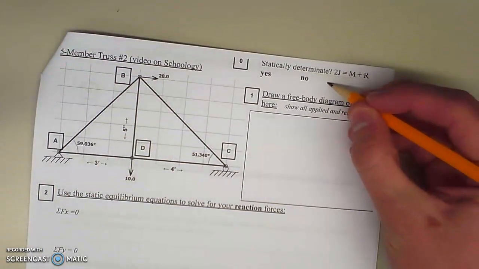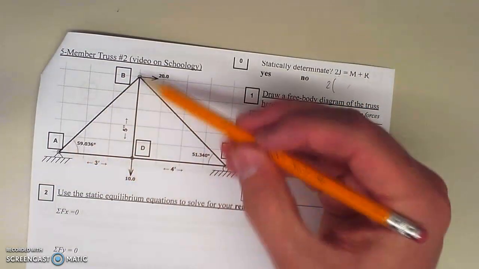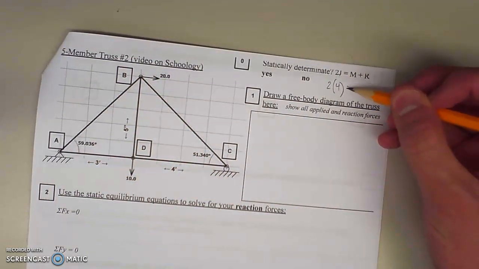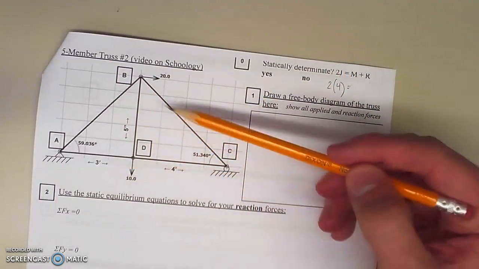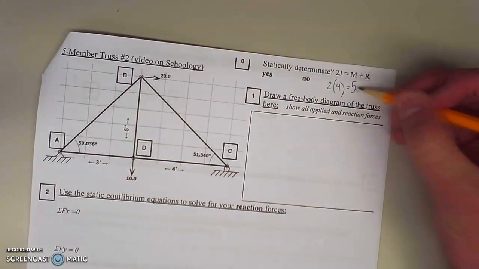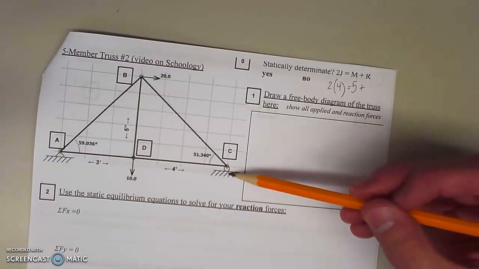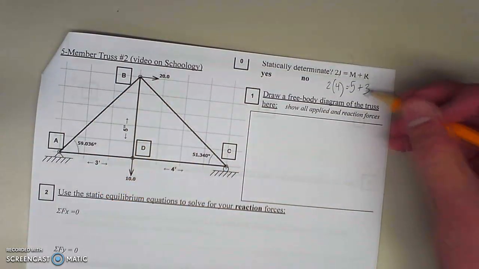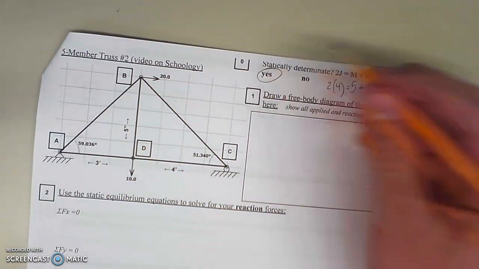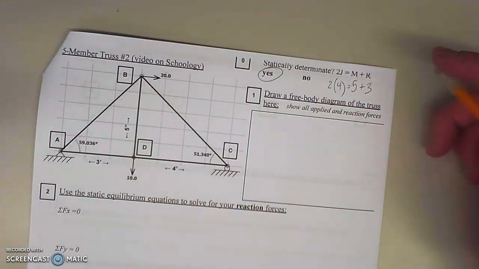2 times my number of joints, well, I have 1, 2, 3, 4 joints, equals the number of members, 1, 2, 3, 4, 5, I just said, plus the number of reactions, 1 from my roller, 2 from my pin. Well, that is going to work out, so I can go ahead and solve this one. Darn, we actually have to do the work.